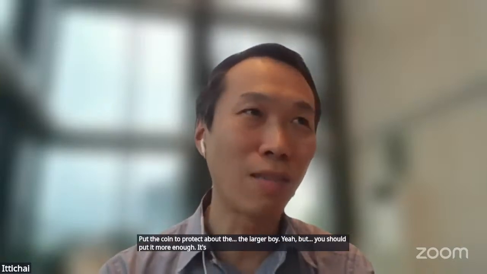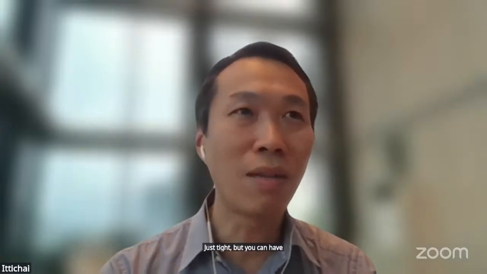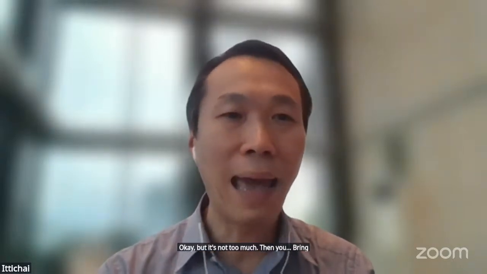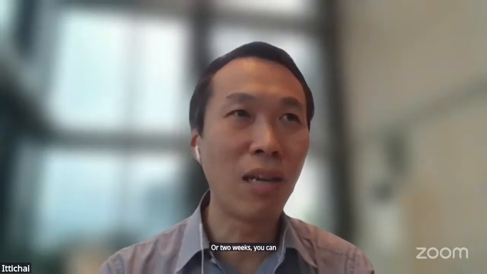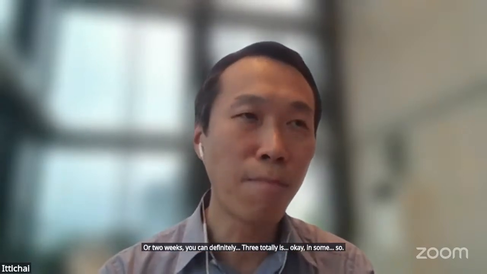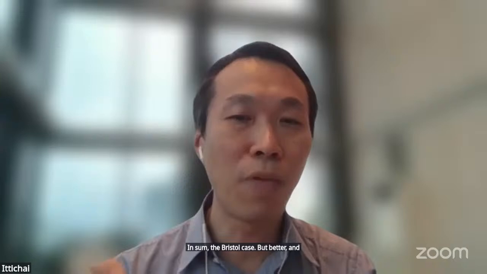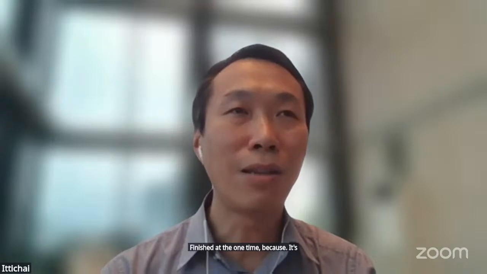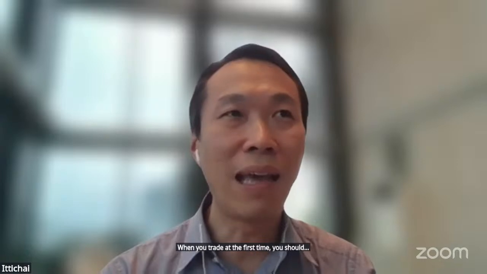It's not loose, just tight, but you can have some residual aneurysm. It's okay, but not too much. Then you bring the patient again, maybe one week or 2 weeks. You can definitely treat totally. It's okay in some situations, but in some blister cases, blister aneurysm, you should finish at one time, because it's a very high risk for re-rupture. When you treat at the first time, you should definitely do it in only one time.